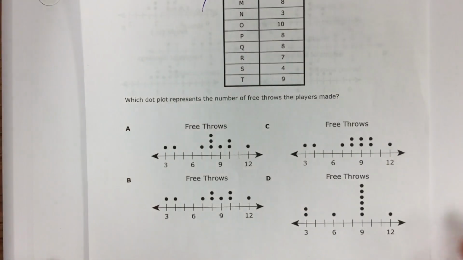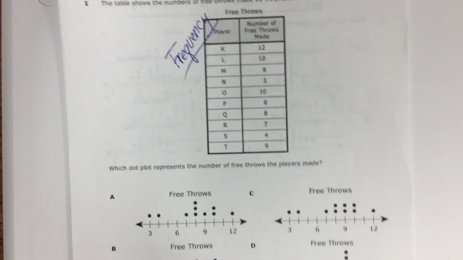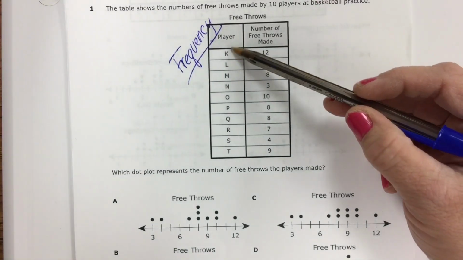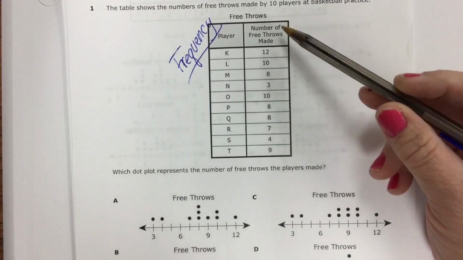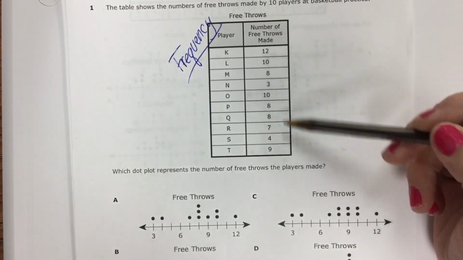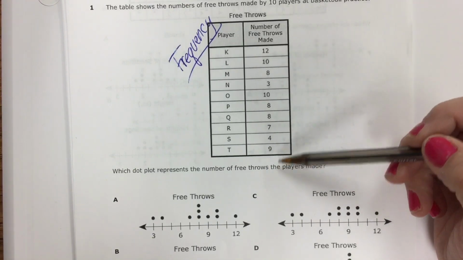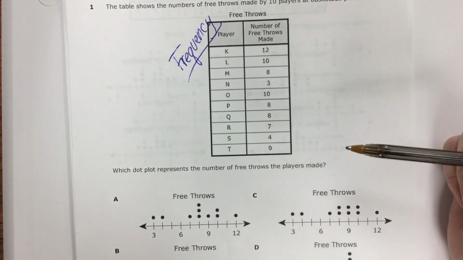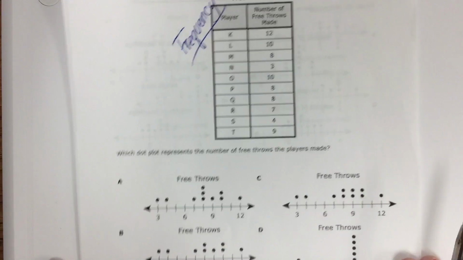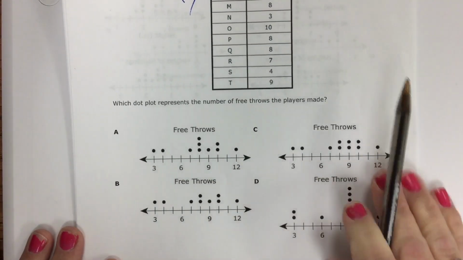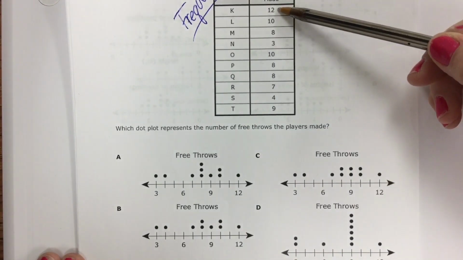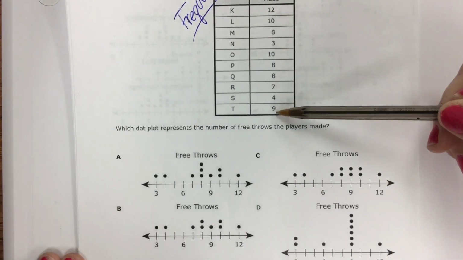So we have to look first at our frequency table and identify, here are our players. So we need to identify what kind of number line we're going to need. If you look at the answer choices, it's already been decided for you, from 3 to 12, because your biggest number is 12 and your smallest number is 3.